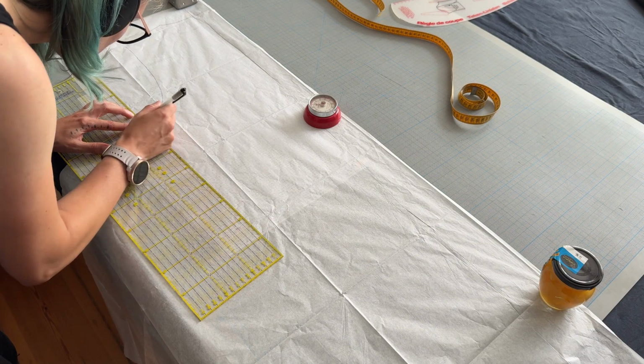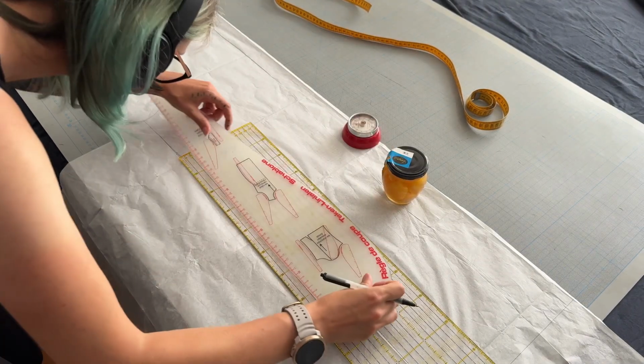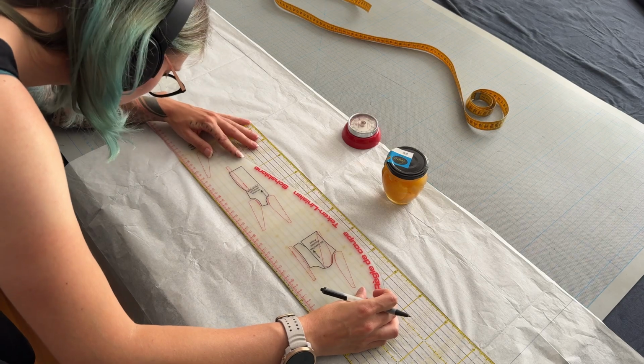I ignored my two back darts here as well, but instead of having an A-shaped lower portion, I only used the straight skirt part.